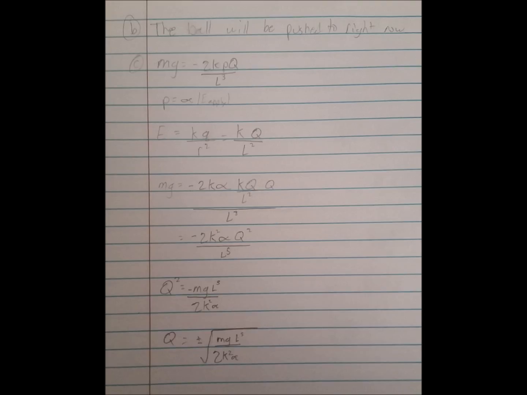Part C says, Dr. Darnton repeats this experiment, but replacing the permanent dipole with a neutral atom of mass M and polarizability alpha. Calculate the charge on the ping pong ball required for the neutral atom to levitate motionless in midair. This is very similar to Part A, only now P is no longer just Q times S. P is now equal to alpha times the applied electric field.